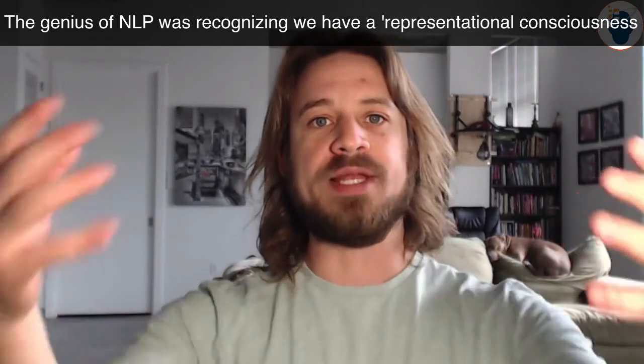The genius of NLP was in its recognition that we have a representational consciousness. We take in information from the world through our senses, and then we create what was referred to in NLP as internal representations. A simpler way of saying that is that we create a movie in our mind of what's going on in the outside world. We create a map of the territory, and we respond to our map of the world.